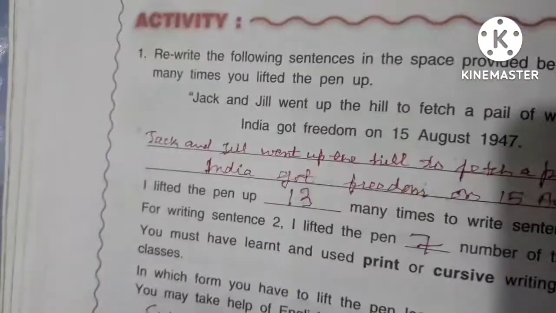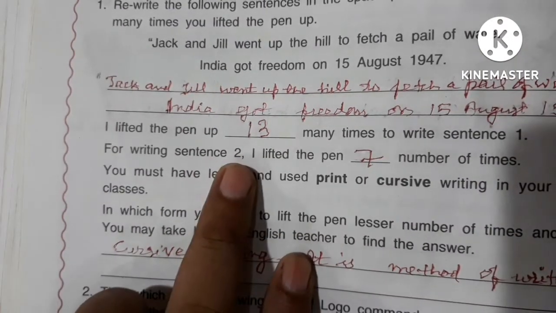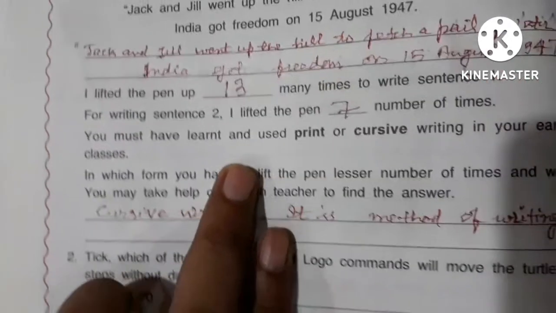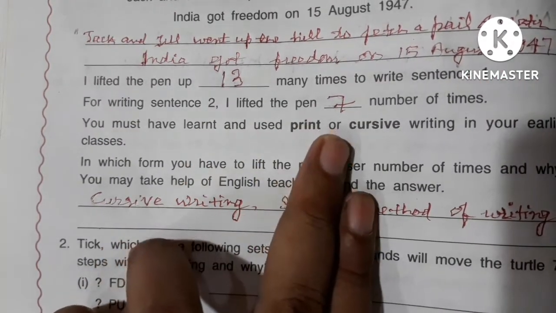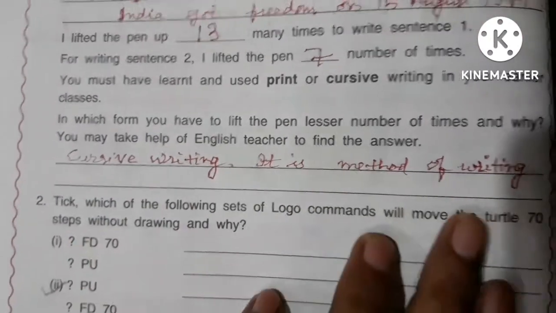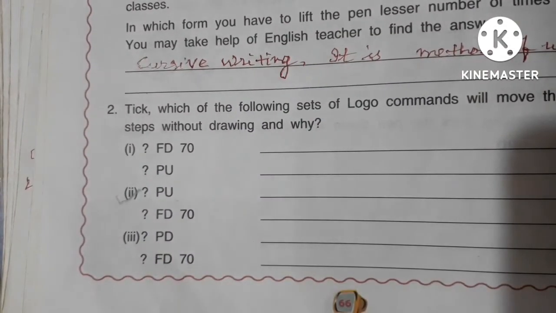Now activity: this you have to rewrite, and here you have to write how many times the pen was lifted, 13, how many times 2, and 1 lifted the pen 7 number of times. Here cursive writing is an easy method of writing. Here PU, this is correct.